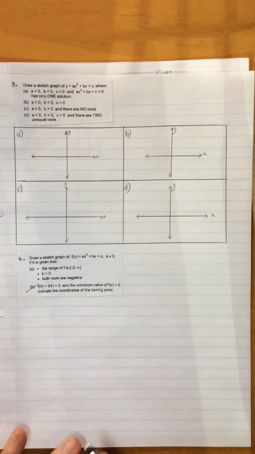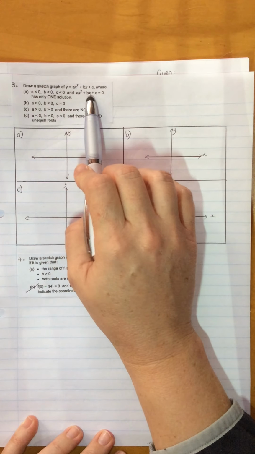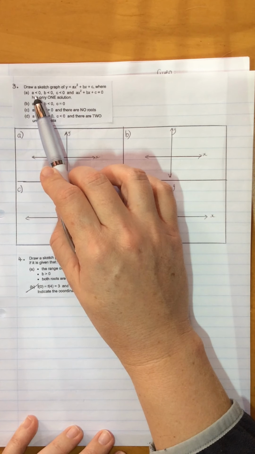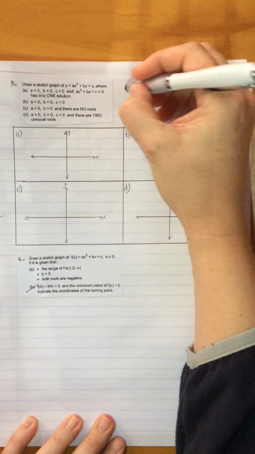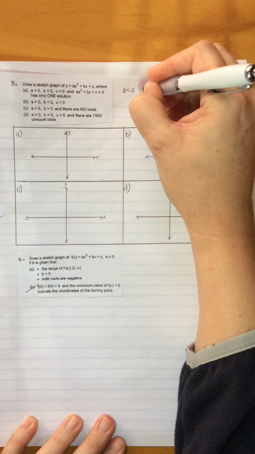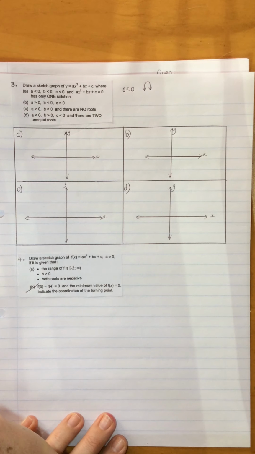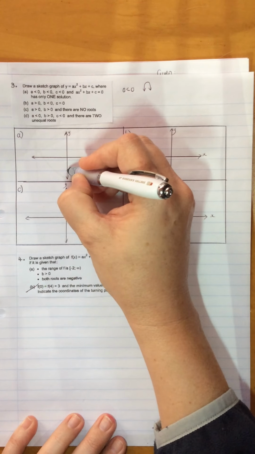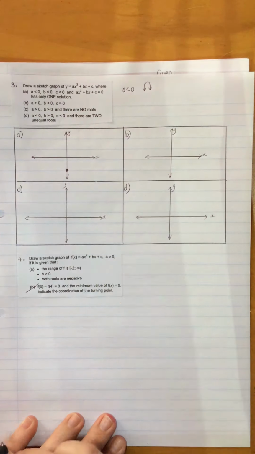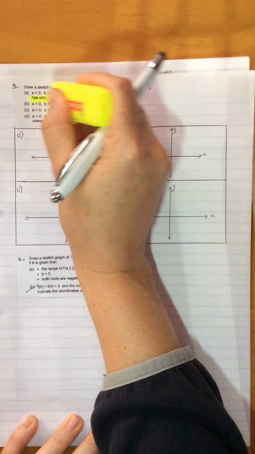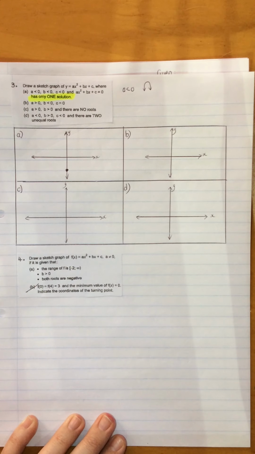So if we look at A, it says I have to work with ax squared plus bx plus c. A must be negative. What does that mean? A negative means that it will be upside down. B is negative and C is negative, which means my y-intercept must be somewhere there. Now, the most important part is that it only has one solution.